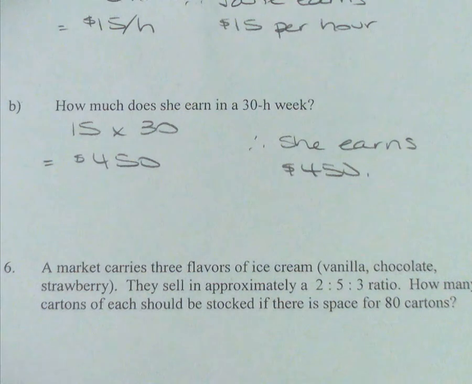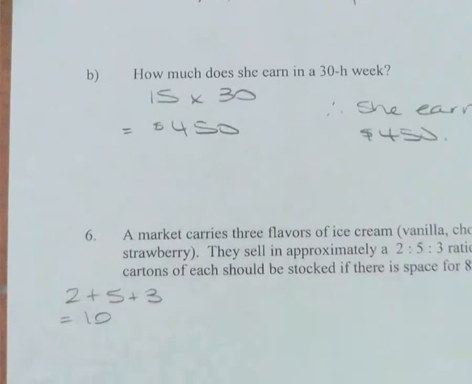So if I look at the total of the cartons in this ratio, I would add them together. So I'm going to add 2 plus 5 plus 3. So I have 10. So if I look at just my smaller ratio, the total is 10. So if I look at vanilla, there are 2 cartons out of every 10 that are vanilla.